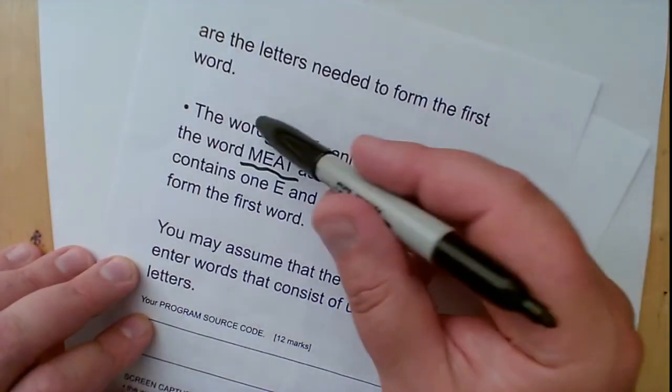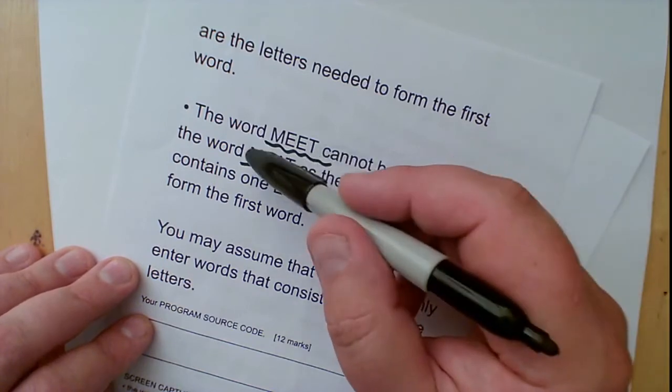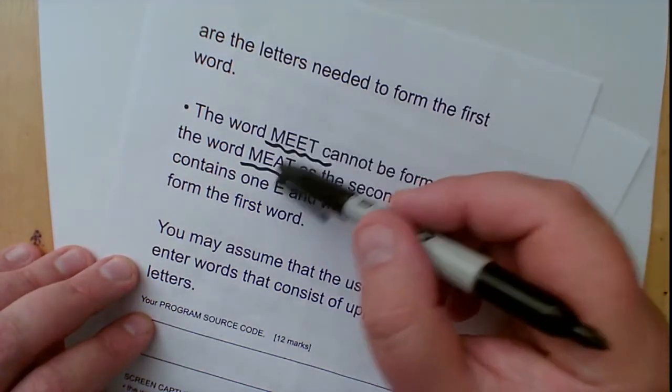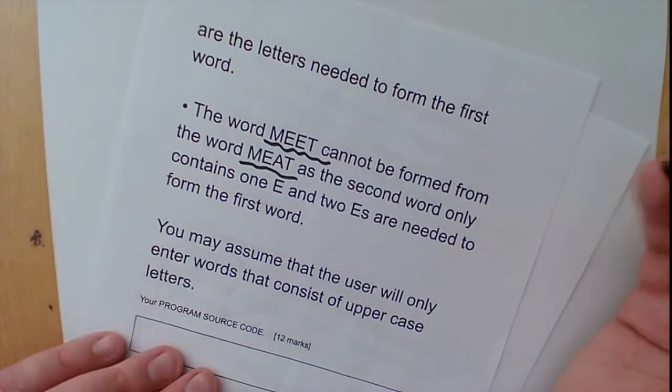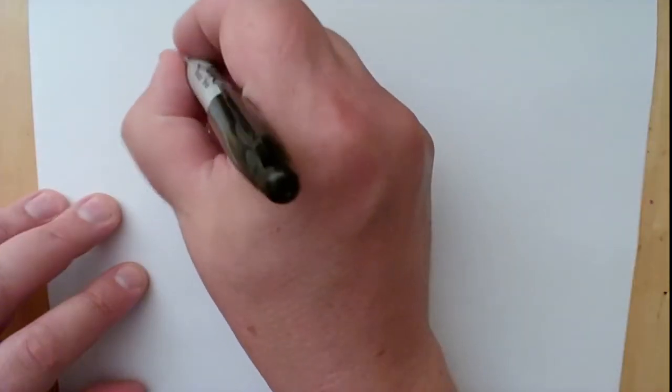And here we're told if it was meet, M-E-E-T, and then the second word was M-E-A-T, it doesn't work, that we needed 2 E's at least. So once you'd read that, you understood what was happening. Now, you've got to do a bit of planning for this. Not too much, doesn't take a long time.